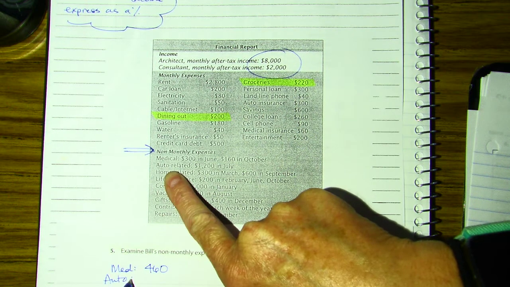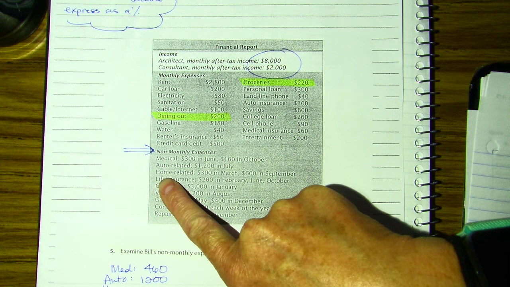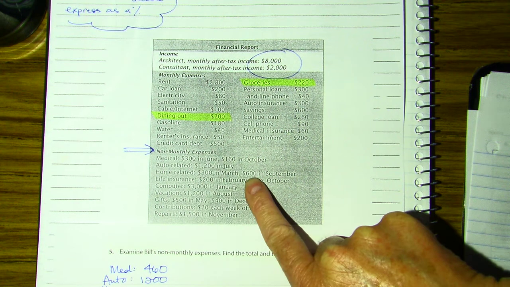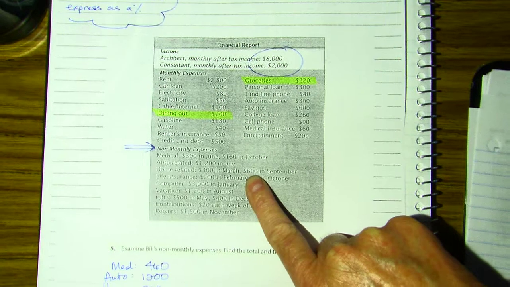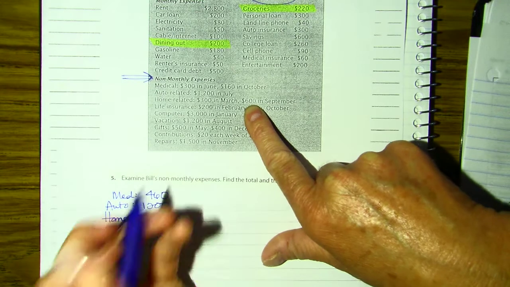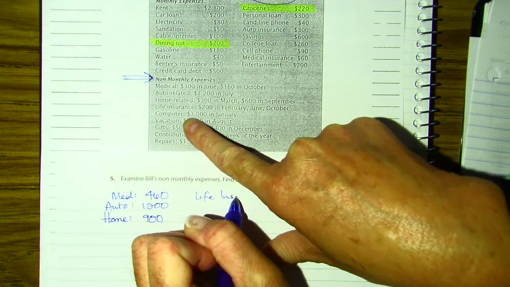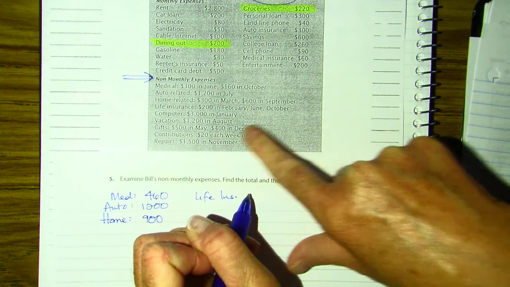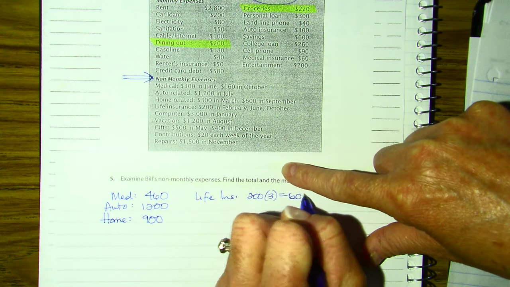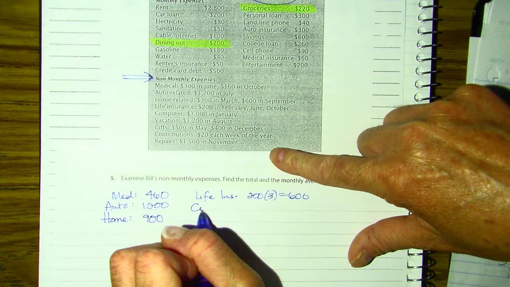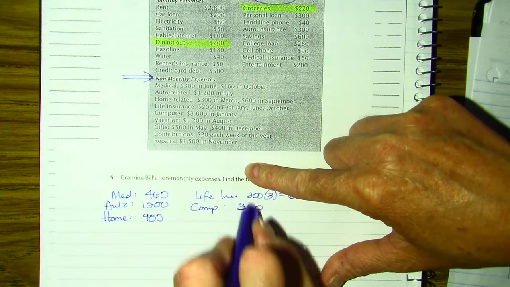Auto, he has 1,200 in July. Home, 300 in March and 600 in September, so that's a total of 900. Okay, the next category is life insurance, and 200 in February, June, and October. So 200 times 3 would give me 600. Computer is just a flat 3,000. I don't know why I put a 6 there.